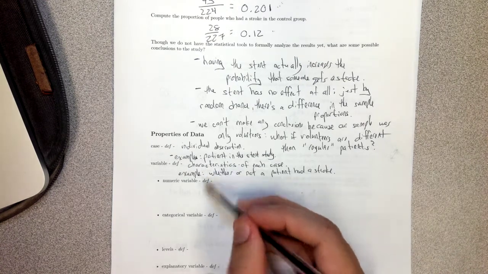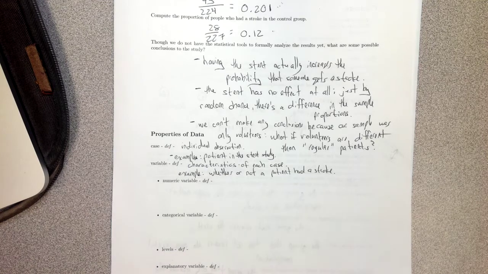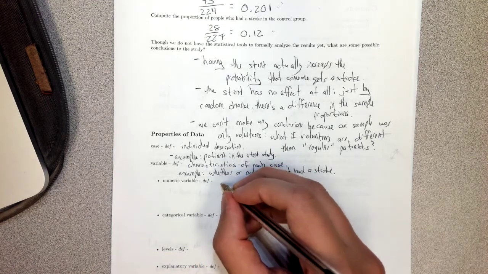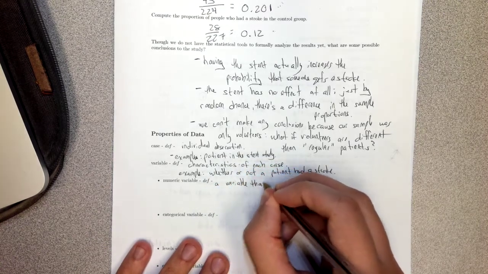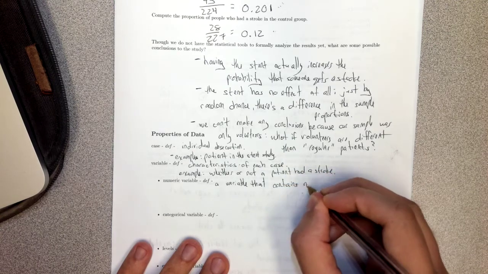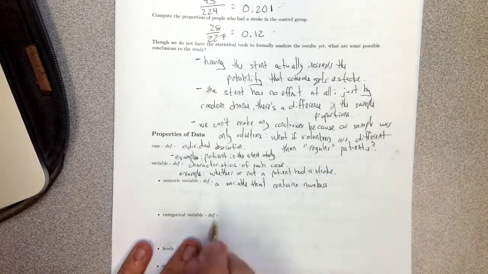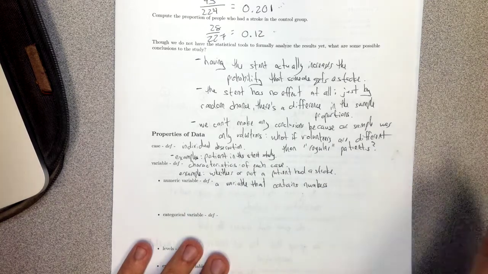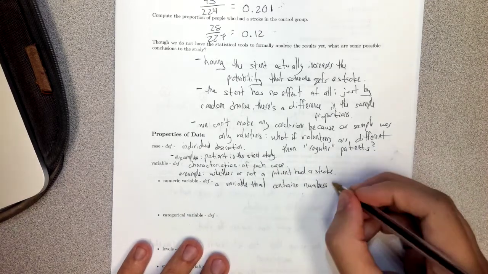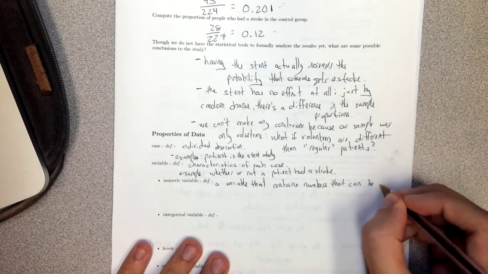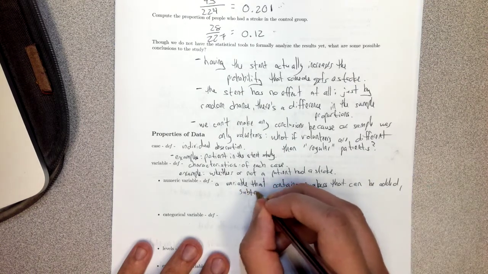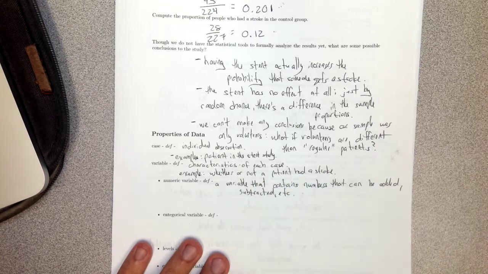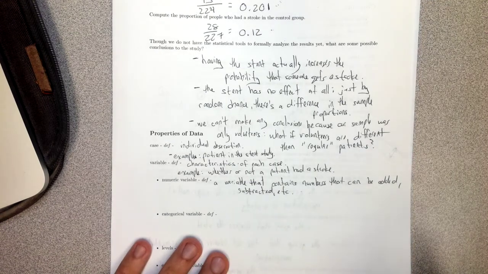Variables we're going to break up into two different types. You could have a numeric variable, and that's going to be a variable that contains numbers. I know, what a great definition. Numeric variable, a variable that's numeric. So a variable that contains numbers, we're going to add on something so that those numbers can be added, subtracted, etc. In that stent study, there actually wasn't any numeric variable.